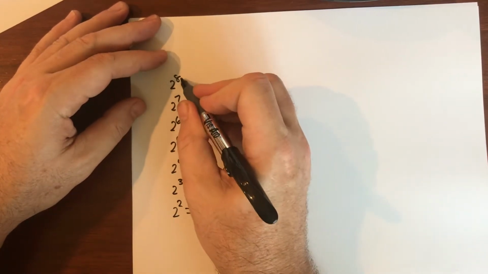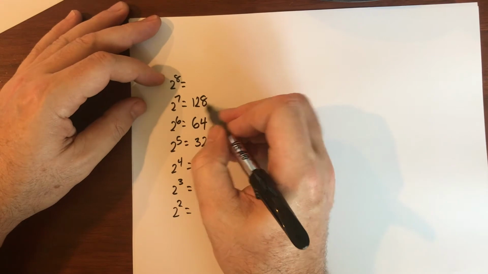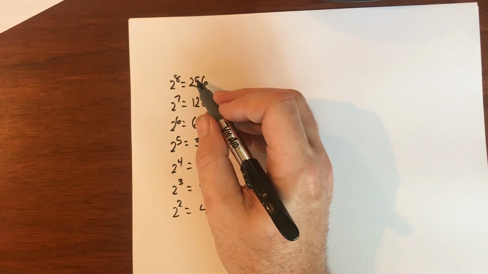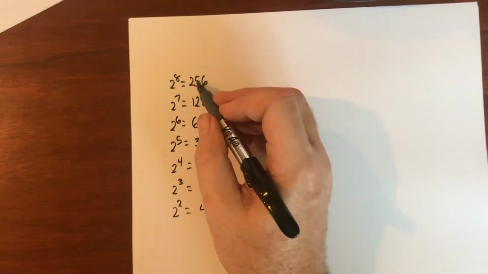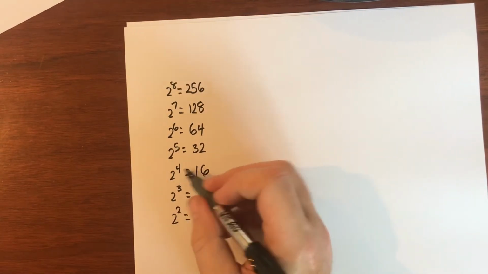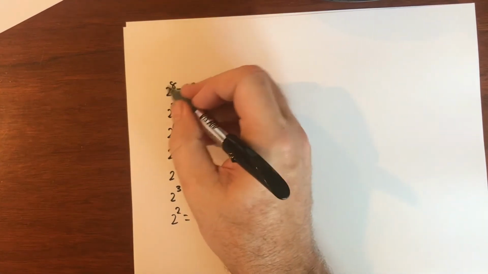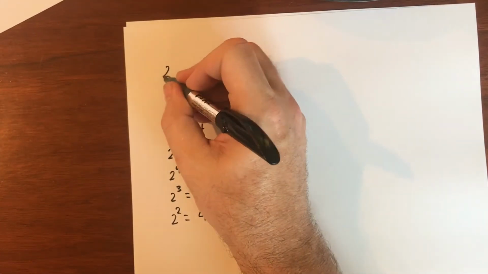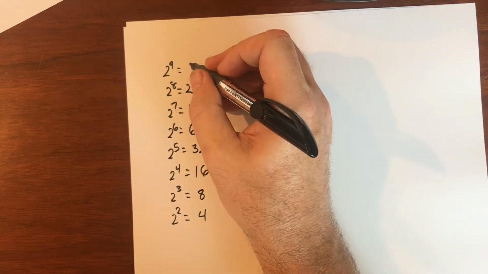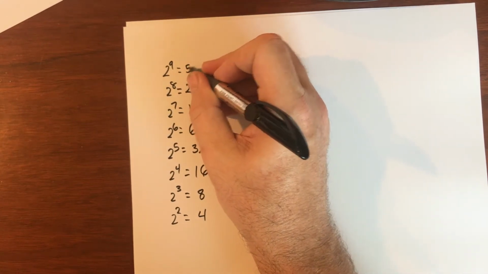And 2 to the eighth is, what's that, 256? You may recognize this as also 16 squared. That's kind of fun because 16 times 16, 16 squared, same stuff, fun stuff. Here we go. 2 to the power of 9 is going to be 512.